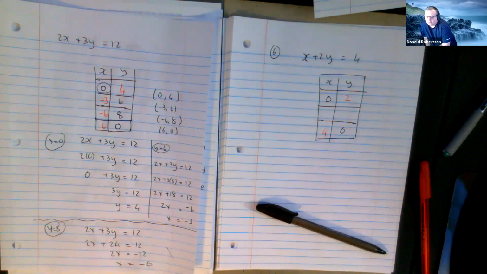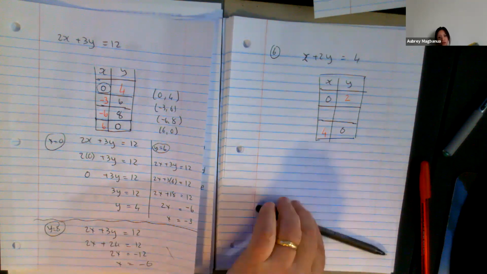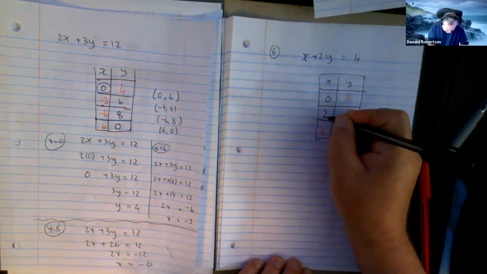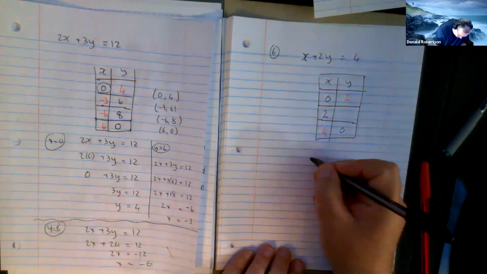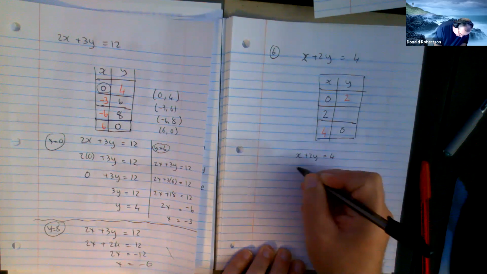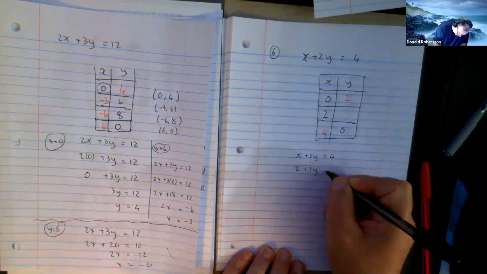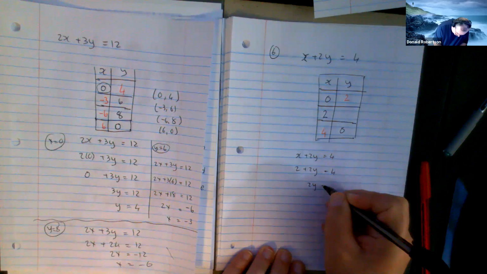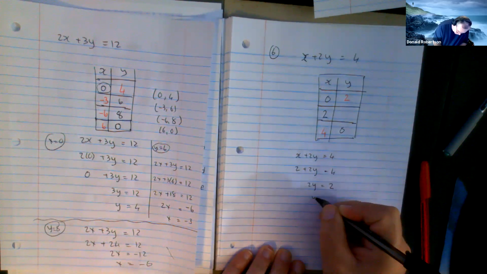Give me an x or a y. 2 for an x. Sounds like a good plan for me. And I'll probably do the working for this one, right? So x add 2y is 4. So 2 plus 2y equals 4. So 2y is, subtract 2 from both sides, and we get 1.